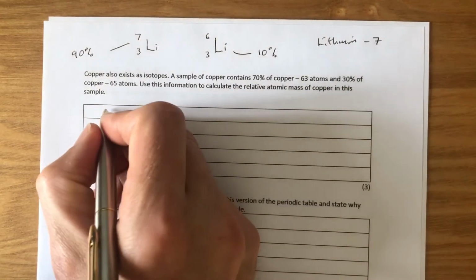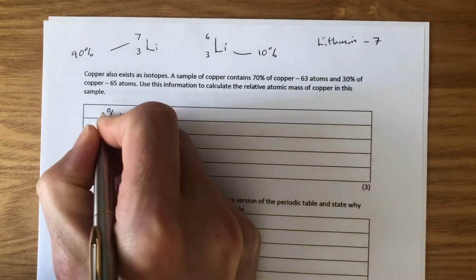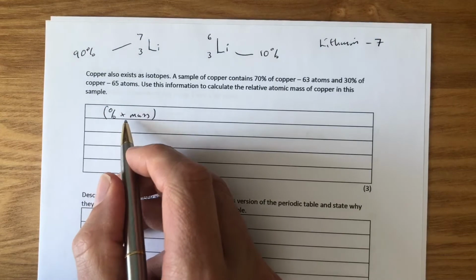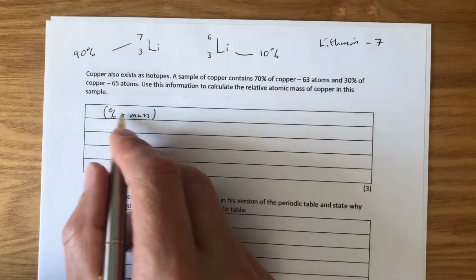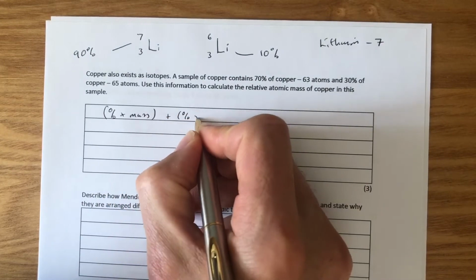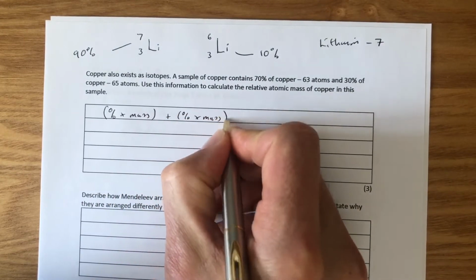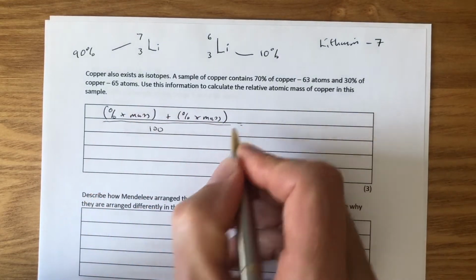So we need this formula. Percentage times mass, and we need to do that in brackets for every isotope. Now we've got 2 isotopes here, so we're going to do that twice. If we had 3 isotopes, we'd do this 3 times. If we had 4 isotopes, we'd do it 4 times. You get the idea? So it's percentage times mass plus percentage times mass, and then you divide all that by 100. Write that out, you get 1 mark.